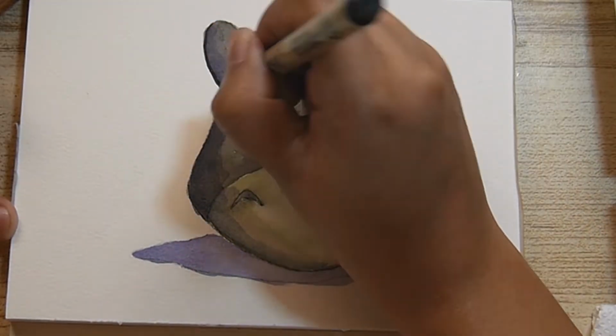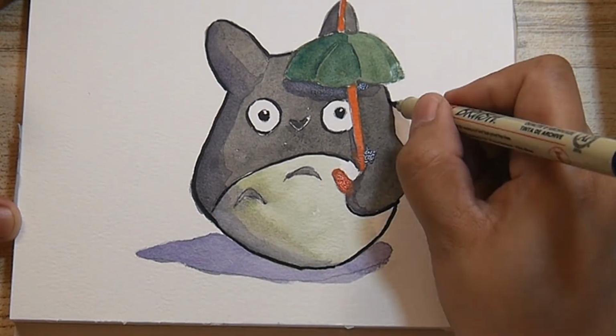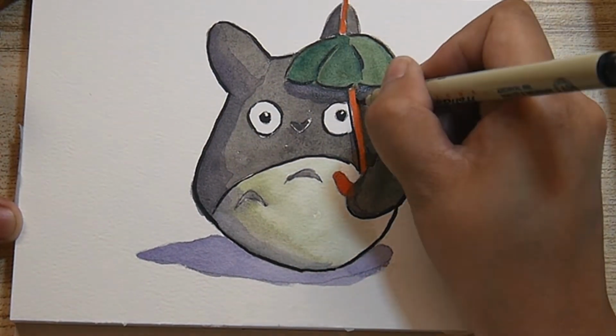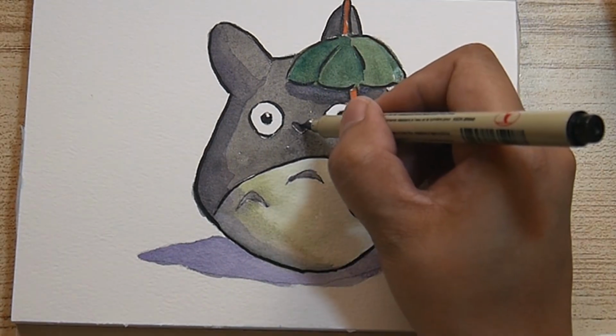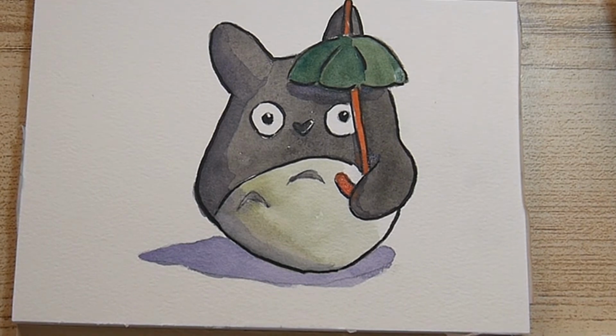Alright, now I'm just going to trace the outline. And now I'm done. Well, round 2.